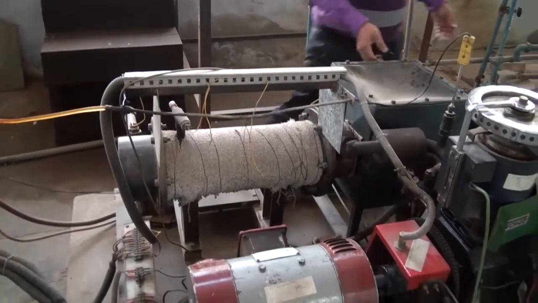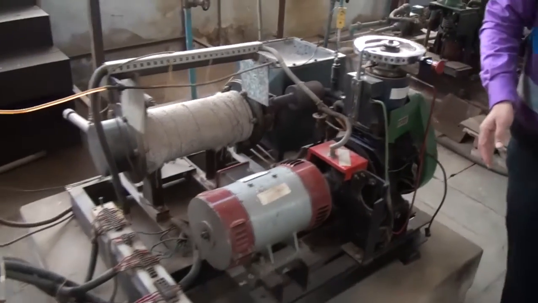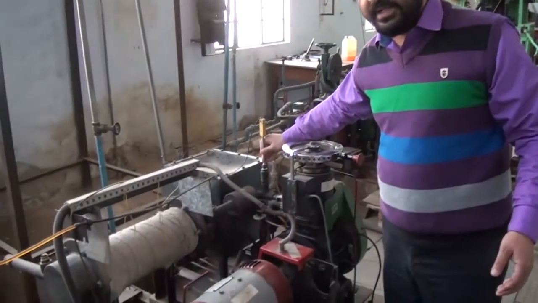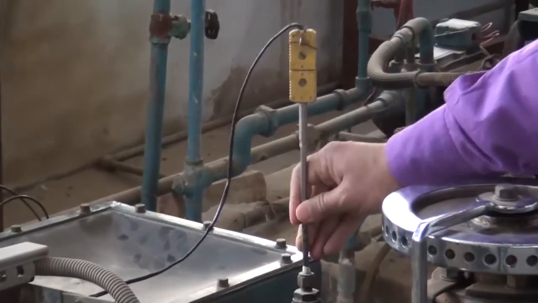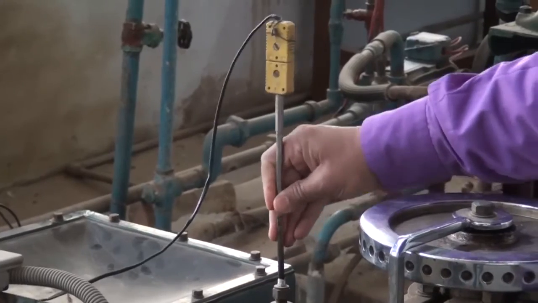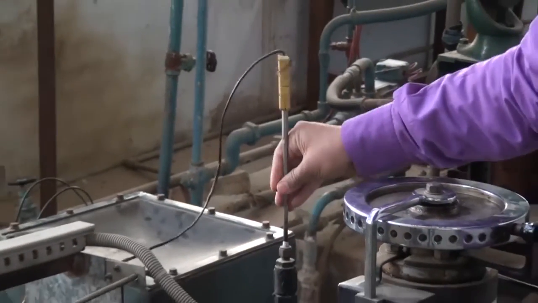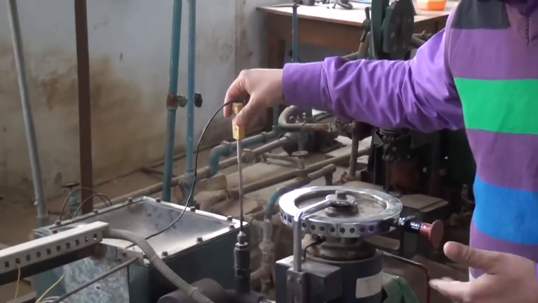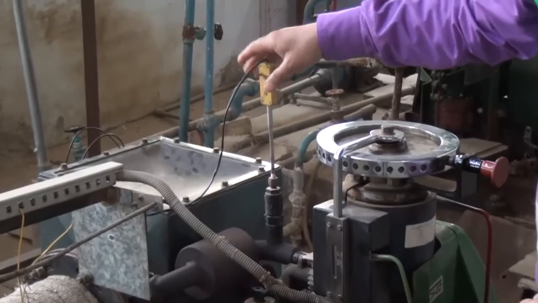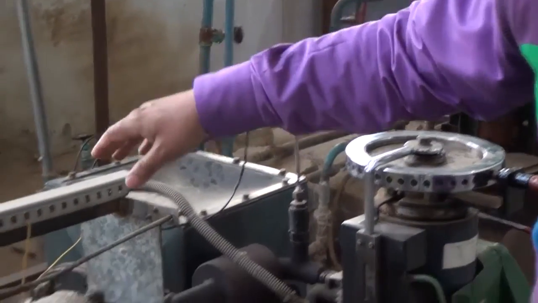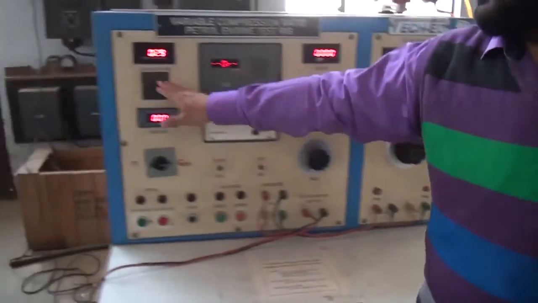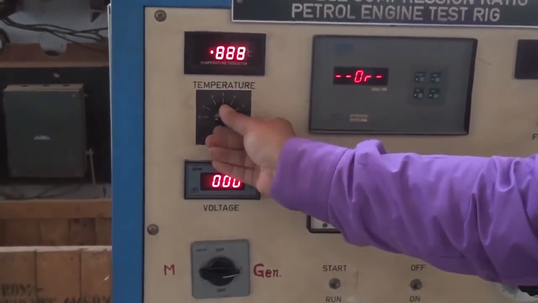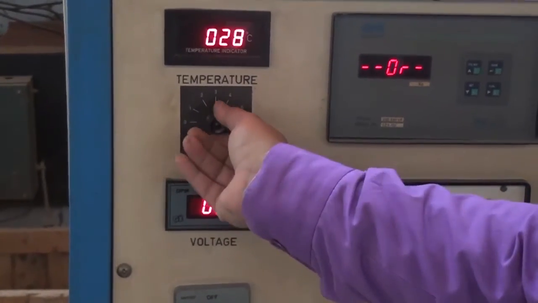Then another thing that will be there is the various temperature readings. These are the thermocouples. Various thermocouples are there. This is one thermocouple. I will just try to remove it to show. No, it's not open. So this thermocouple is there, and like this we have many thermocouples attached. The thermocouples will give you the direct temperature reading on this node. We have a total of 6 thermocouples on the test rig. So you will get a reading 0, 1, 2, 3, 4, 5, 6.